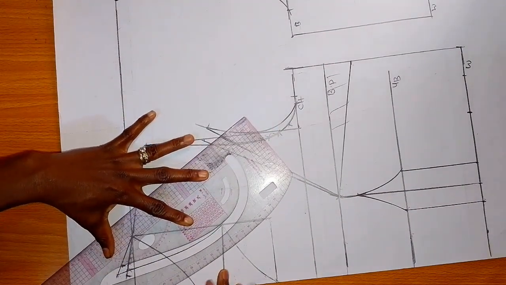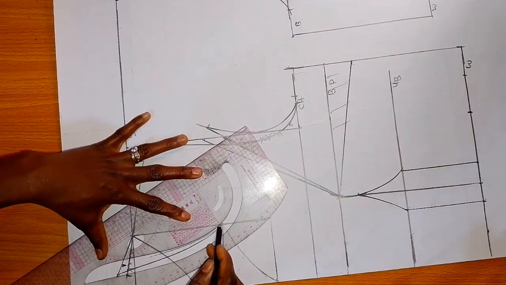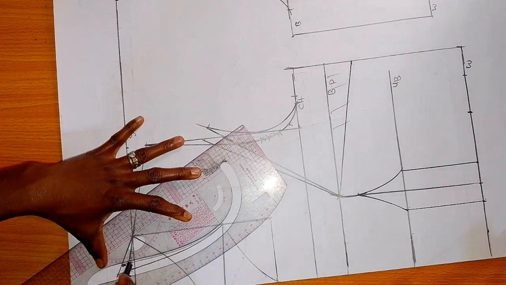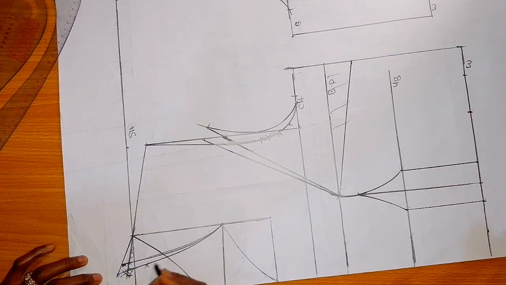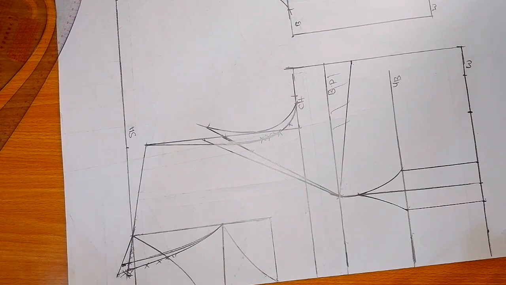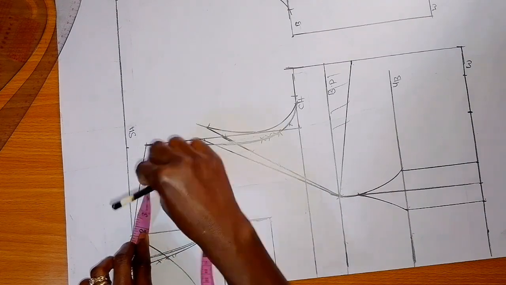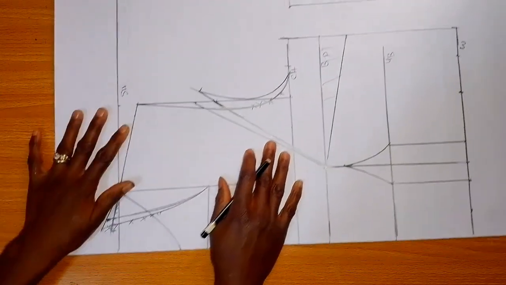After reducing it, I'm going to redraw the Queen Anne neckline with the curved part of my ruler like you see me doing in the video. So you can actually do this before you draw your neckline to avoid coming back to redraw the neckline again. So this line I'm drawing now is going to be the new neckline. This other one is no longer relevant. So basically this is what the built-up neckline for the front is going to look like.